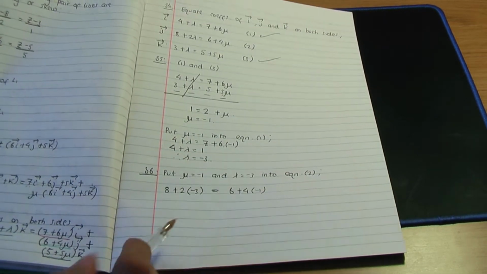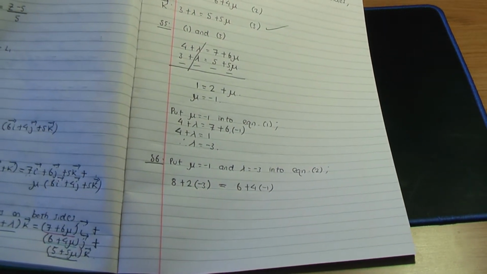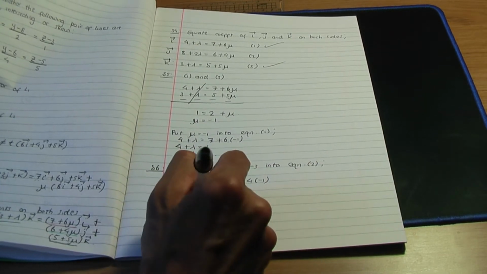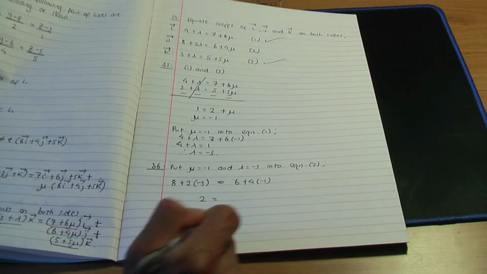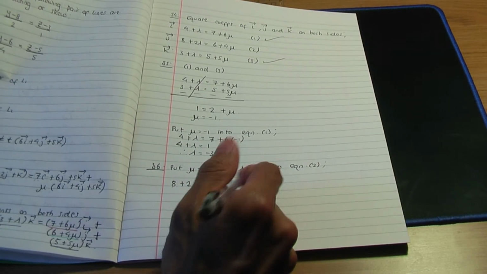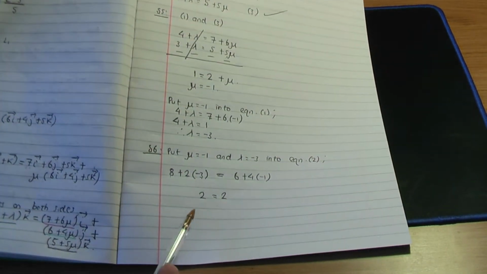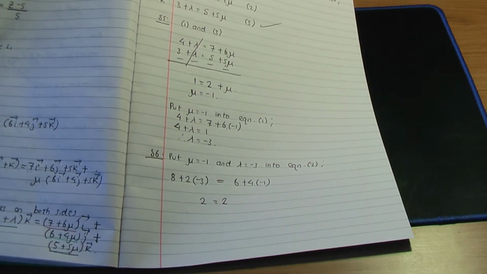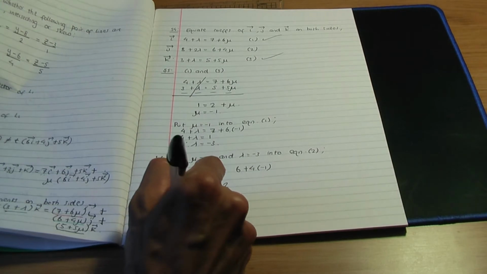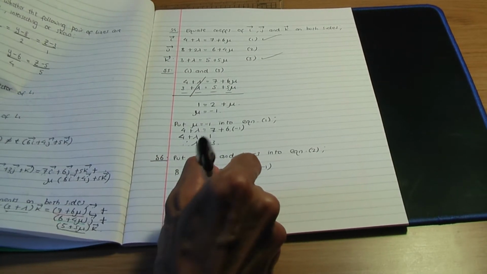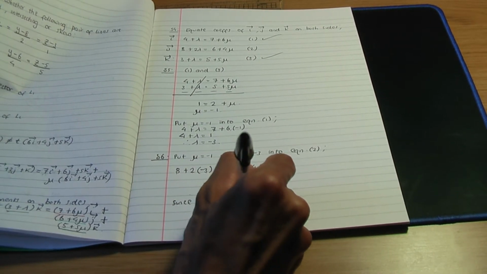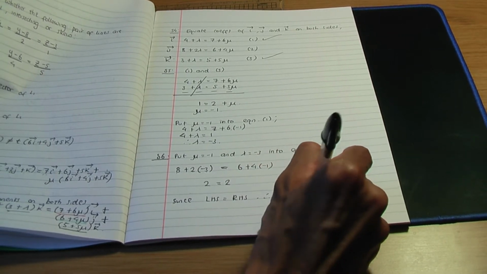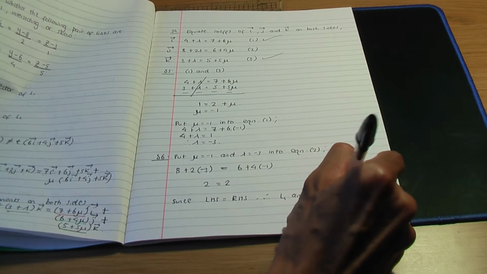And clearly, they do equate to each other. So 8 minus 2 of minus 3 is 2, that is equal to 6 minus the 4, 2 also. So since the left is equal to the right hand side, L1 and L2 intersect.